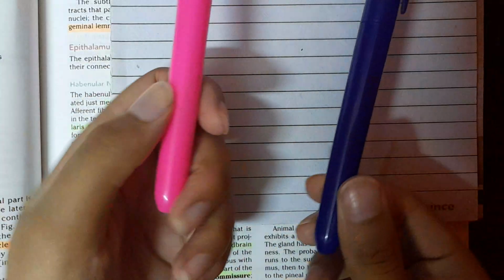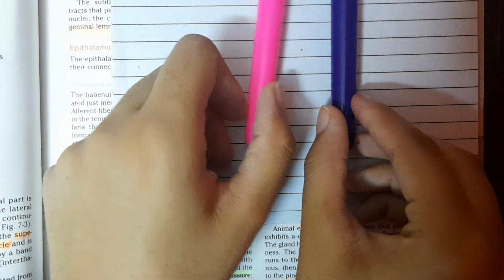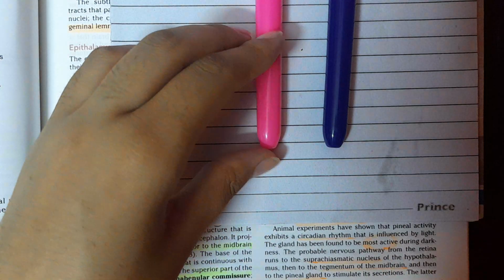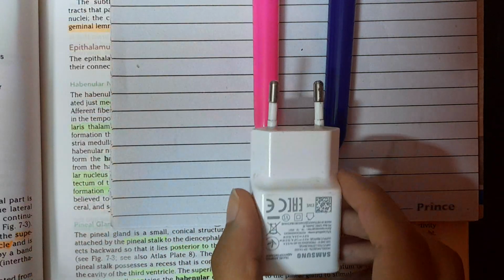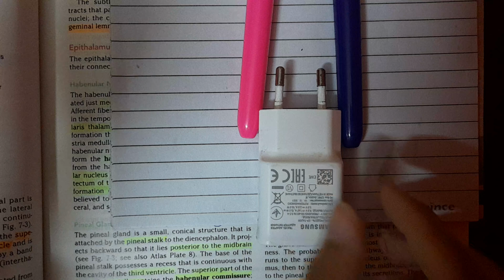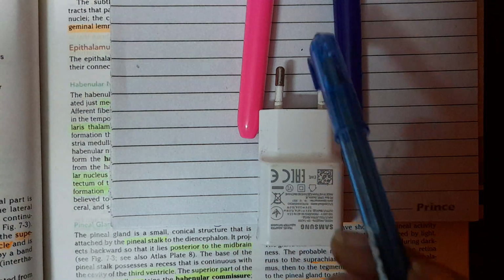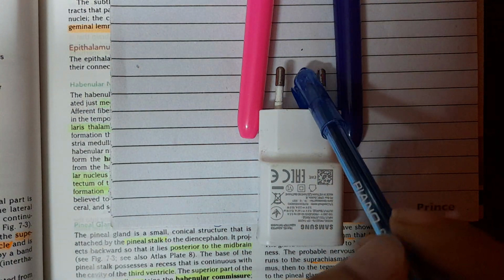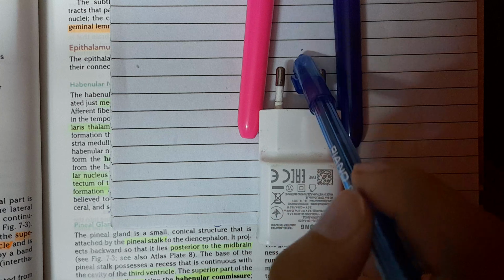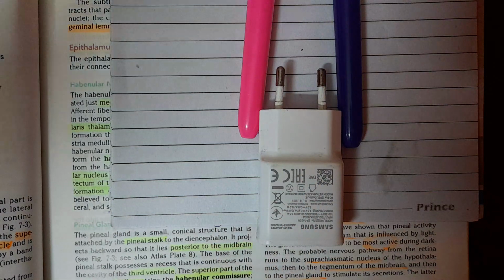Consider these two markers are the thalamus, and in between the thalamus this region will be the third ventricle. Now posterior to the thalamus I am going to place this structure, which is the pineal gland, and this pineal gland has this recess which is for the third ventricle. Now, did you understand this?